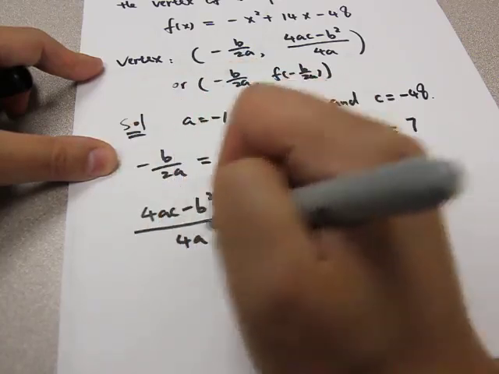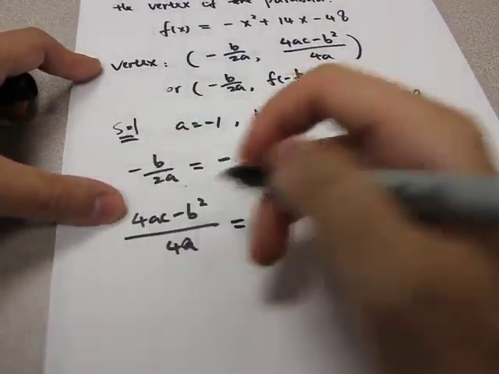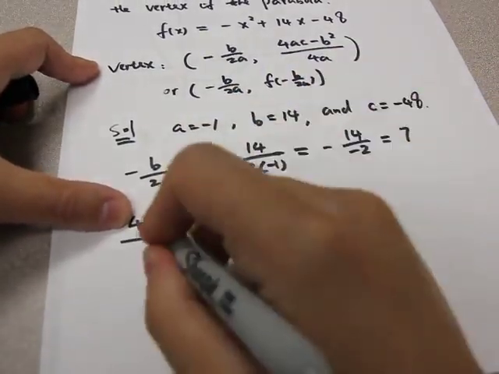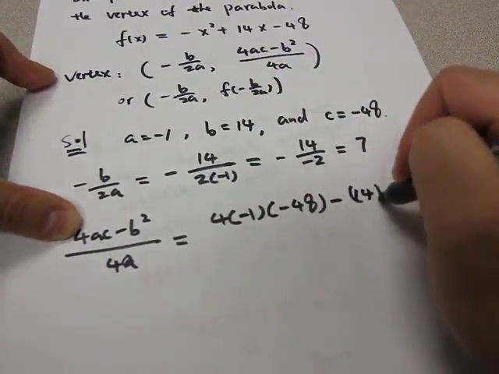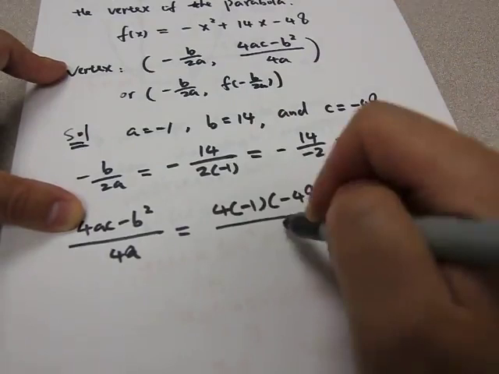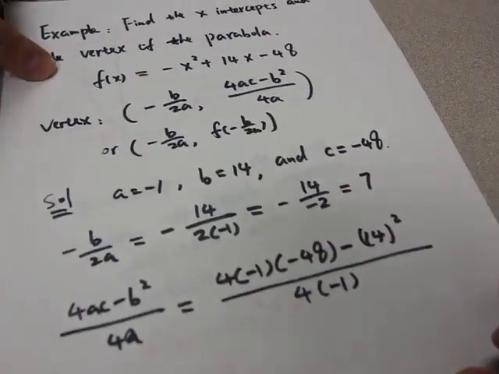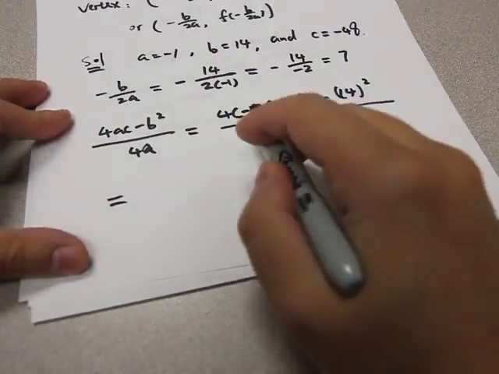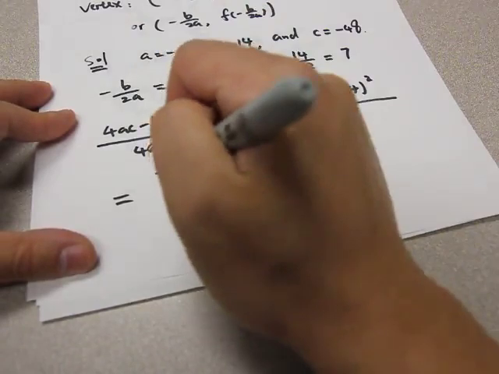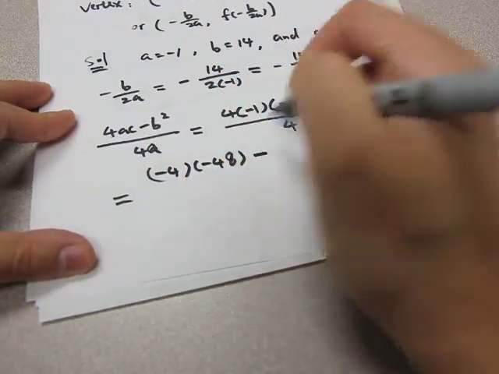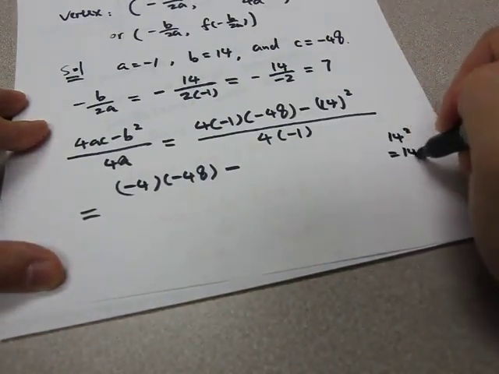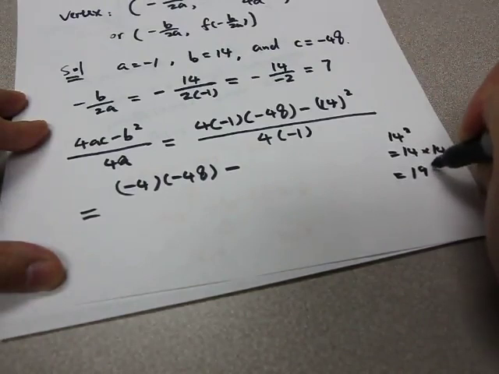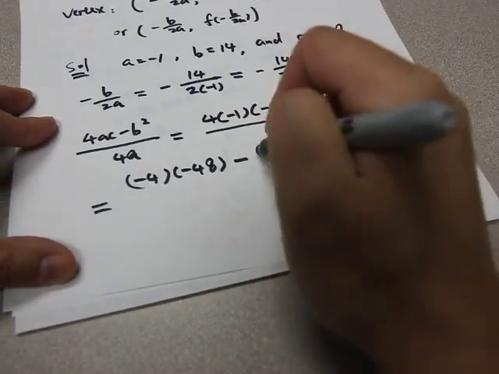So now I want to compute this one. 4 times A times C minus 14 squared, and divide by 4 times -1. Okay. Now 4 times -1 is -4. And 14 squared is 14 times 14. This is 196.